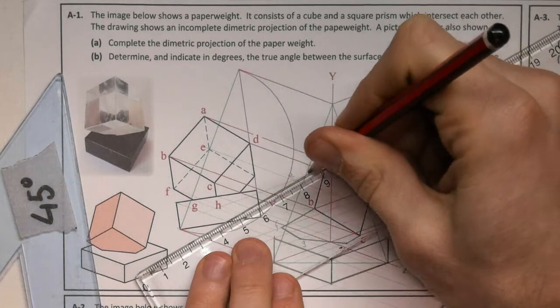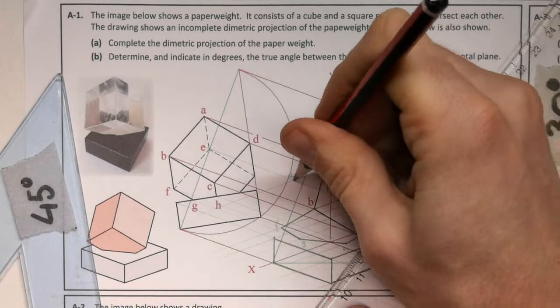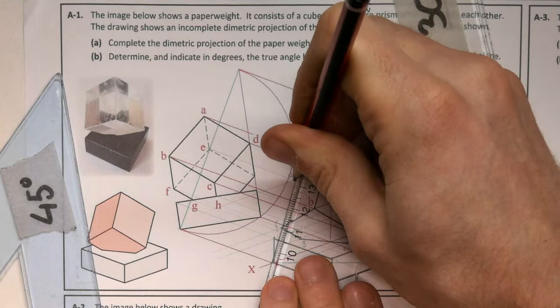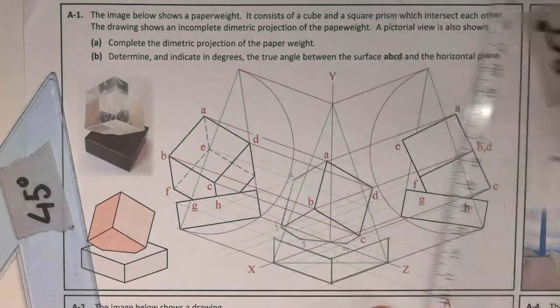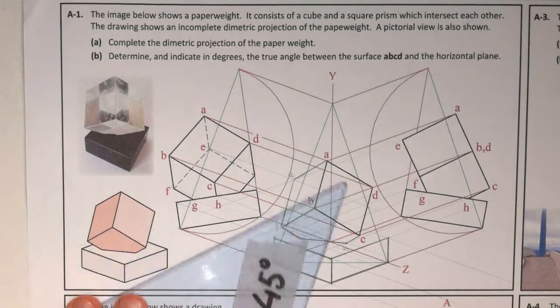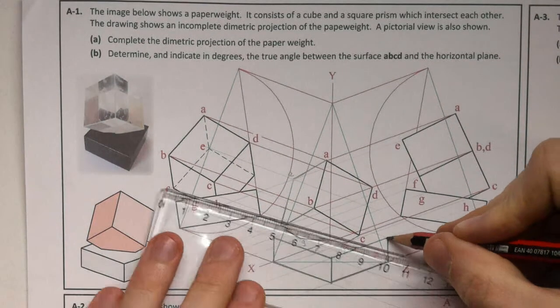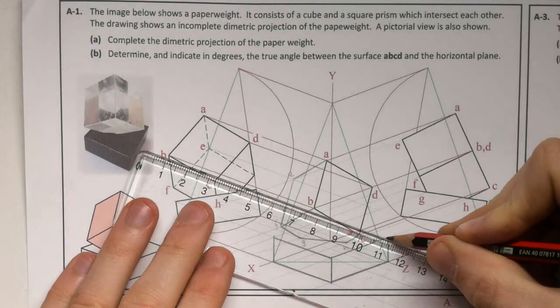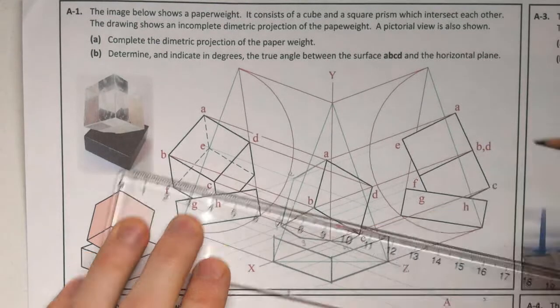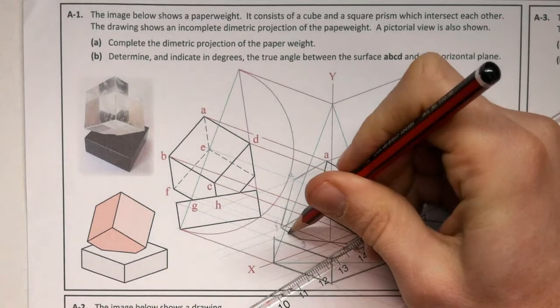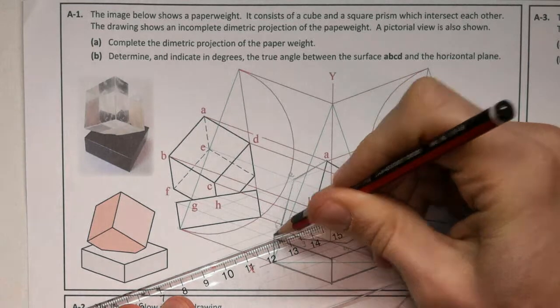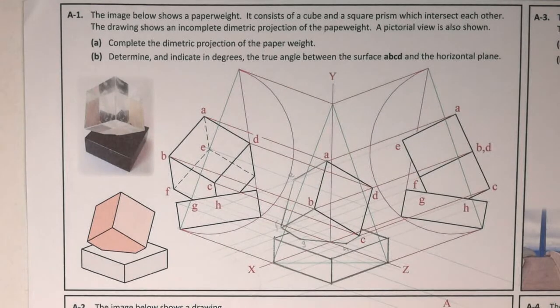We do not need to show hidden detail lines in an axonometric view or diametric view or any 3D pictorial. Only show hidden detail lines in orthographic views, as seen here in my elevation. Okay, so that is the 3D view completed.